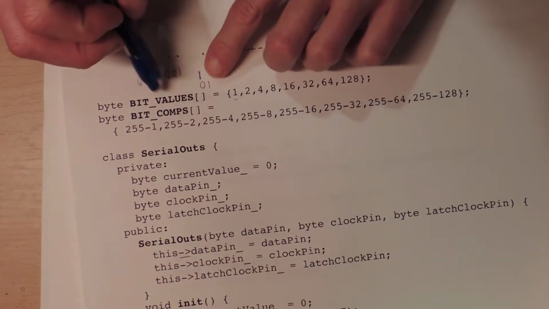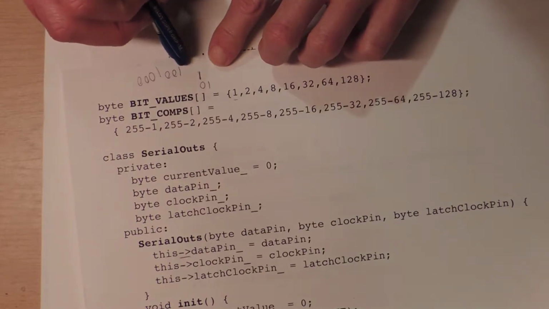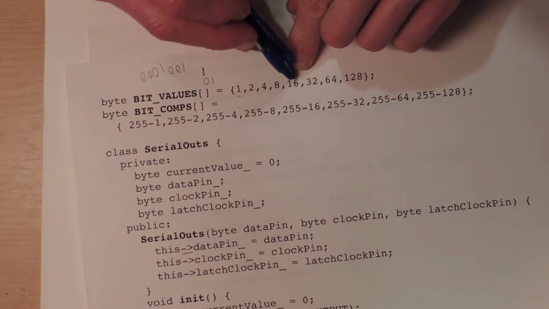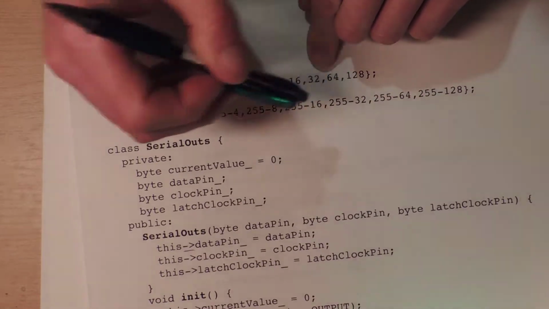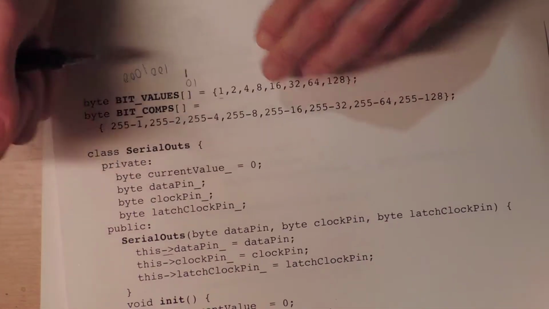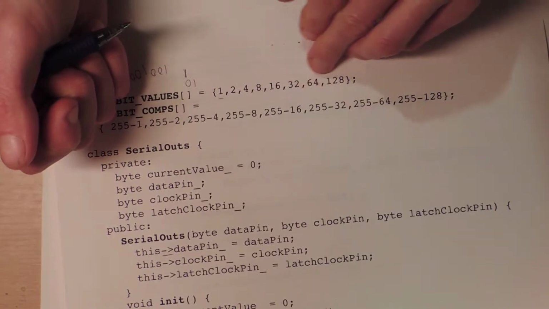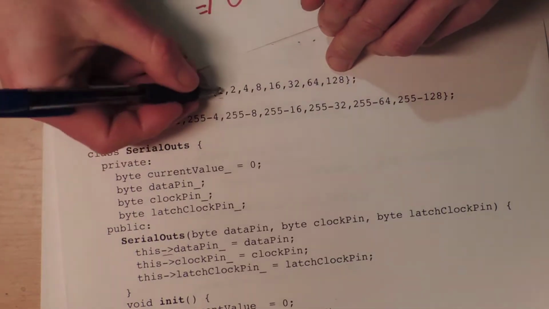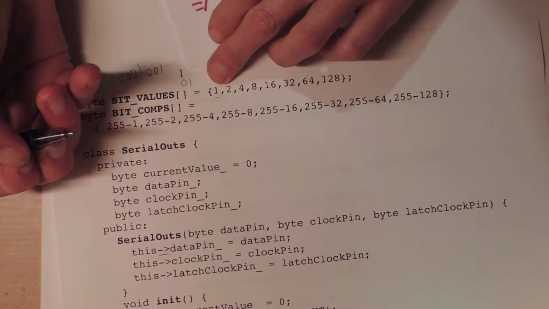And so over here, what I've got with my bit values, in binary, is 1, 0, 1, 0, 0, 1, 0, 0, 0, 1, 0, 0, 0, 0, 1, 0, 0, 0, 0, 0, 1, and so on. All of these numbers have exactly 1 bit on, and that bit that is on is the index into that array.